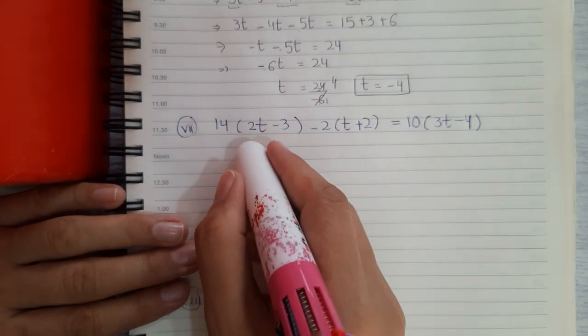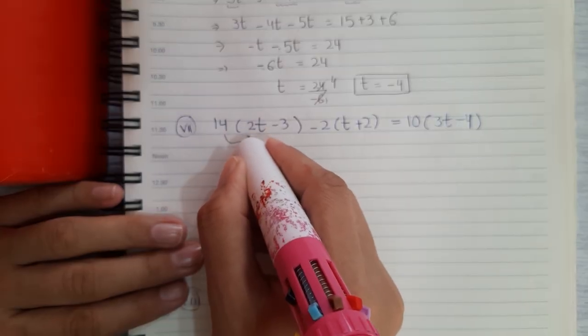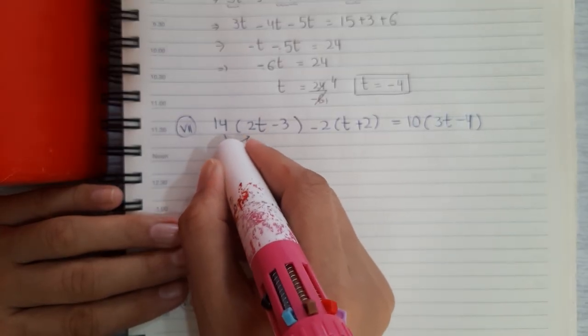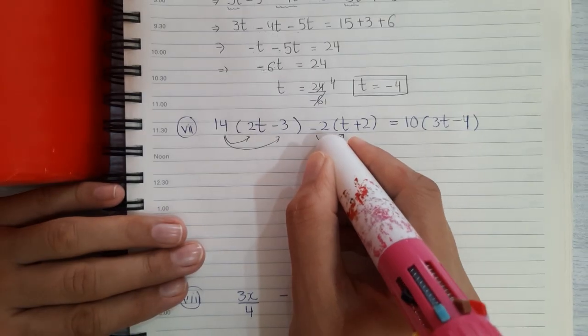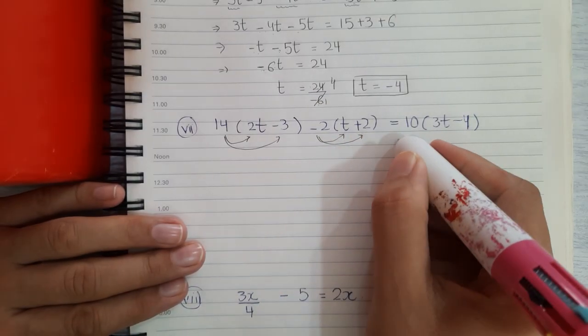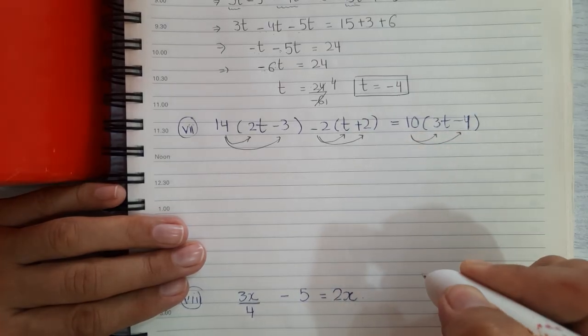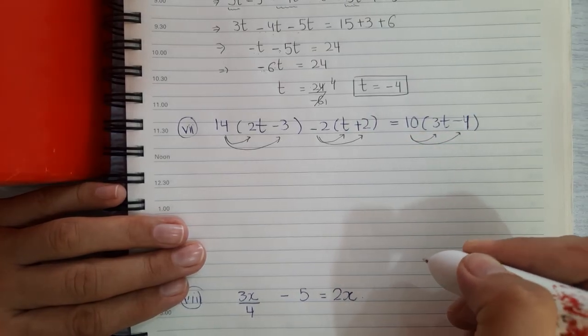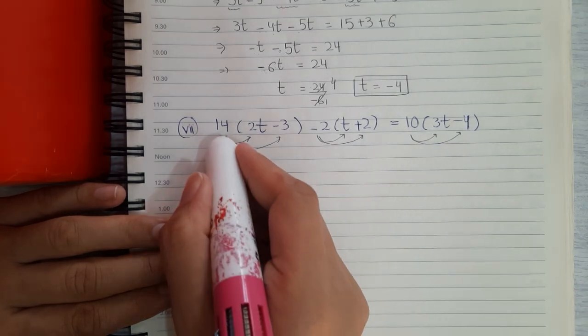Coming to the next one, which is similar to the question we right now did. So it will be 14 multiplied by 2t and 14 multiplied by minus 3. Minus 2 multiplied by t, minus 2 multiplied by plus 2. 10 multiplied by minus 3t, 10 multiplied by minus 4. Okay, the same step is being followed. Only if you will know the rules, you will be able to solve it easily.